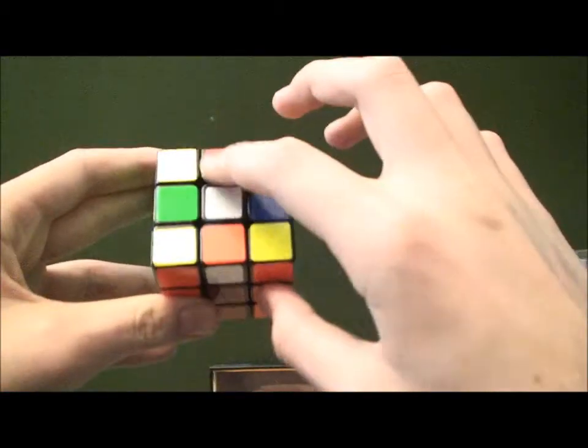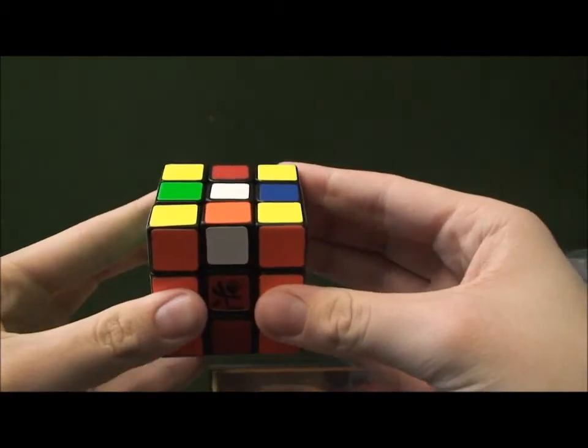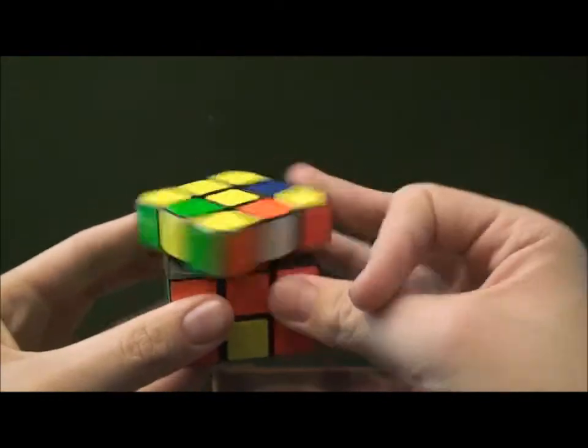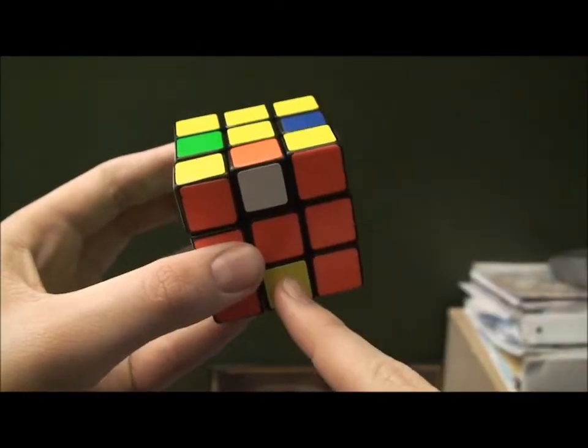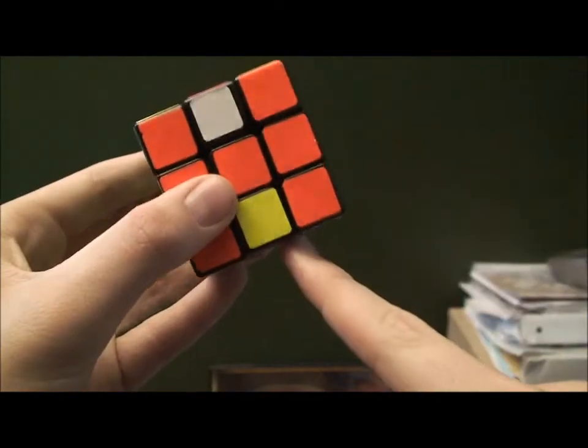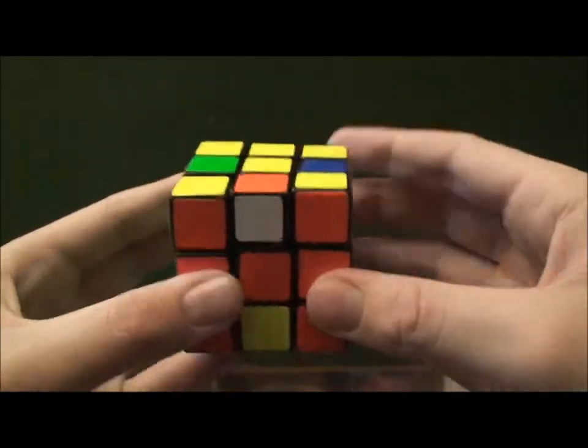So you can have 4 all on the U face. You do an M' U2 M', and that would move the edge that was here down here. And so then you could do an M' U M' to solve it.